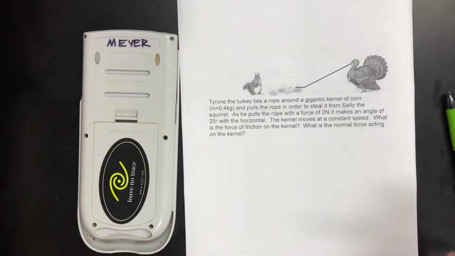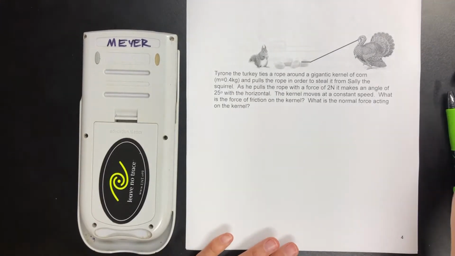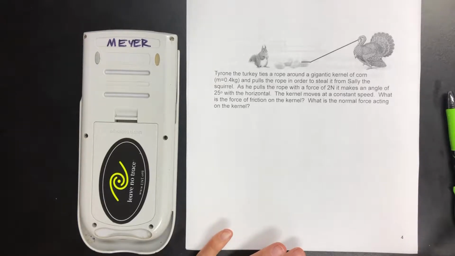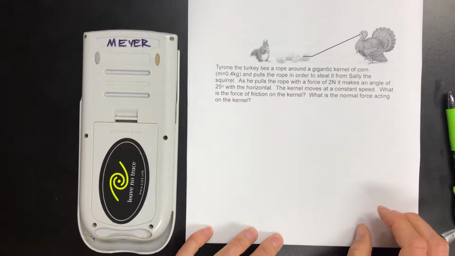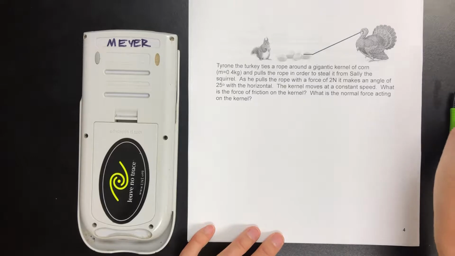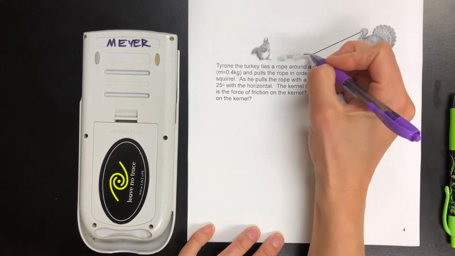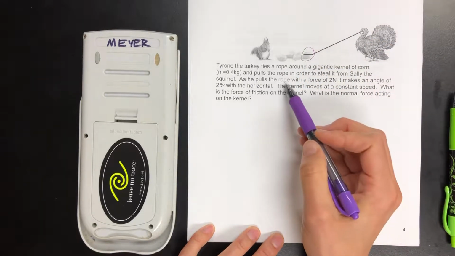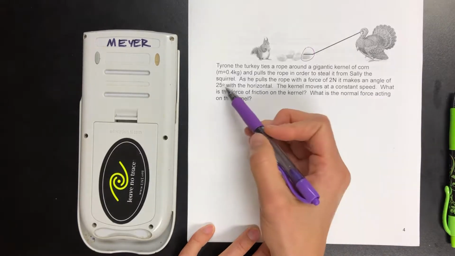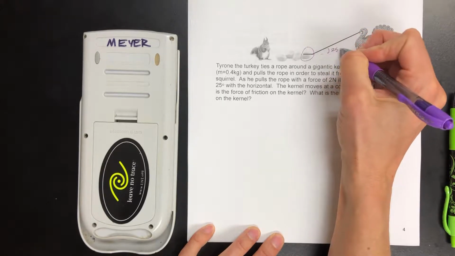So let's try a problem here. We have Tyrone the turkey, and he's trying to steal a gigantic kernel of corn from Sally the squirrel. The mass of the corn is 0.4 kilograms, excuse me. And he's going to tie a rope around the corn kernel. Here's the corn kernel. That's going to be my system. And pull on that rope with a force of 2 newtons at an angle of 25 degrees with the horizontal. So this angle right here is 25 degrees.